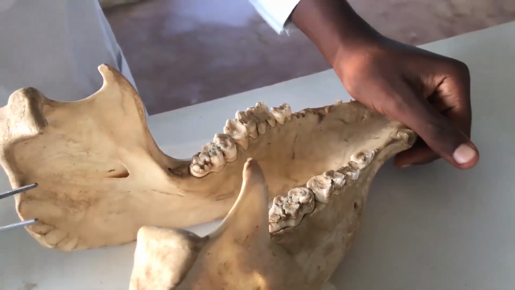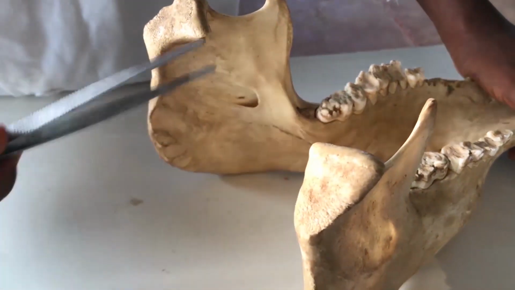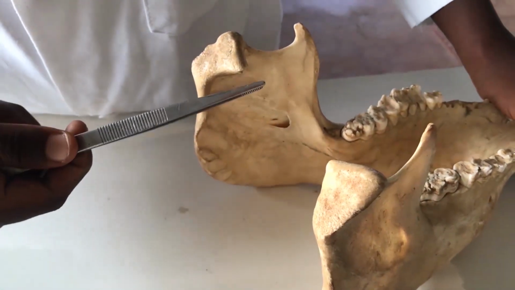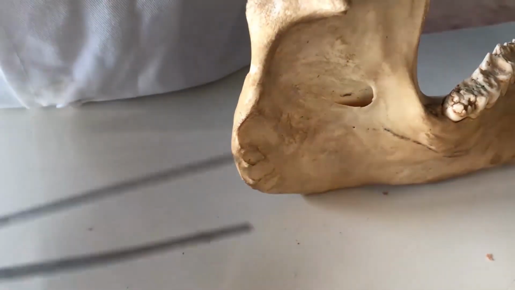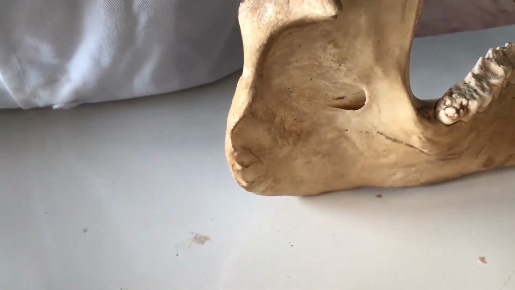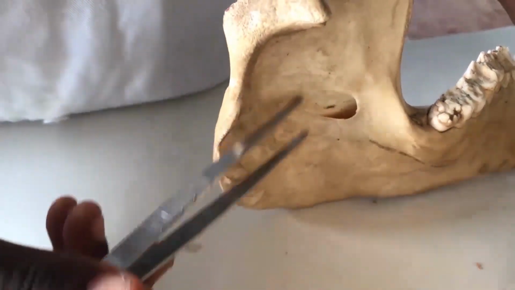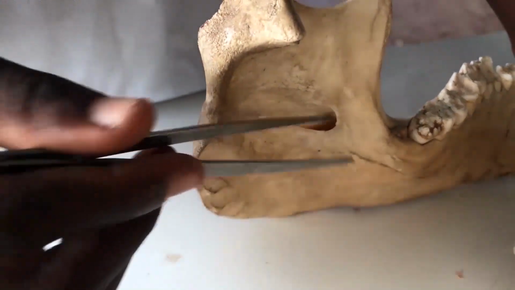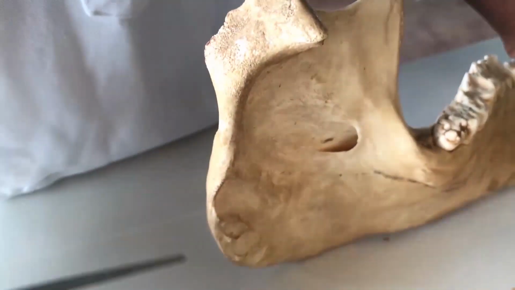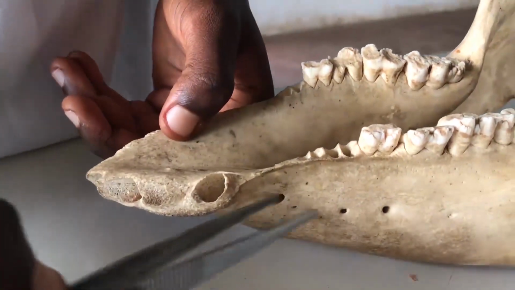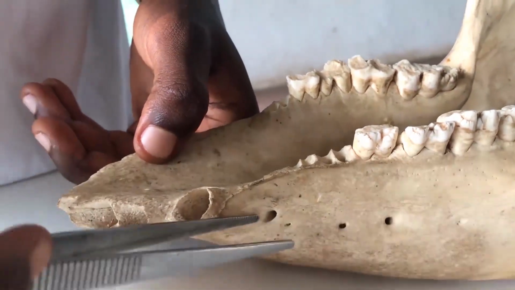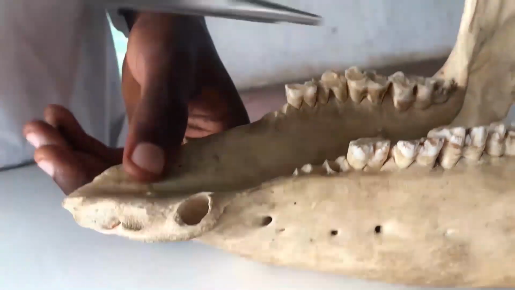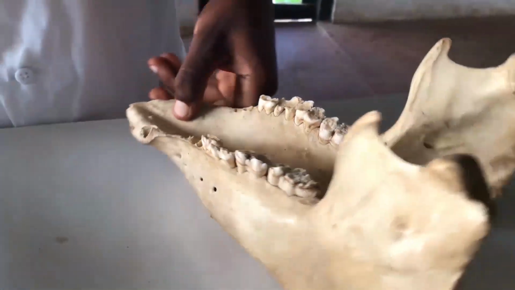On the medial side of the mandible, there is another depression. This is the pterygoid fossa, and the pterygoid muscles come to insert here. This opening is the mandibular foramen. It goes through the bone and exits at the mental foramen. Here are the mental foramina, there are numerous mental foramina.